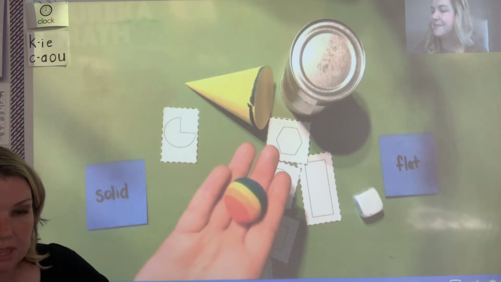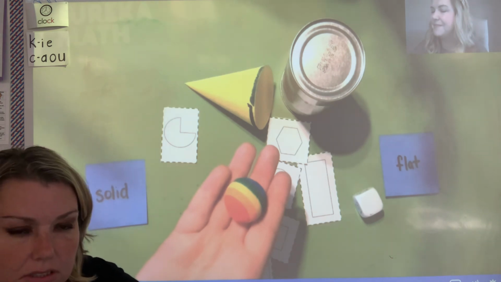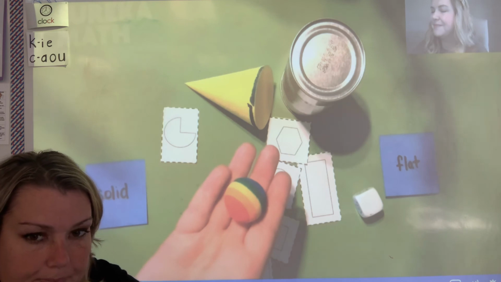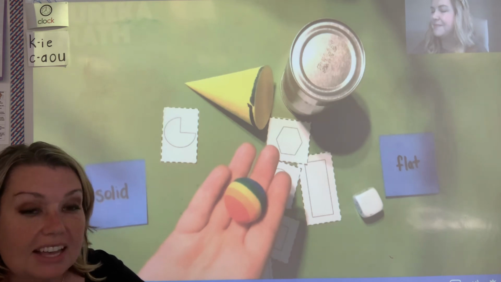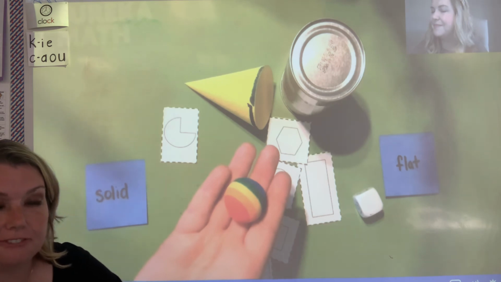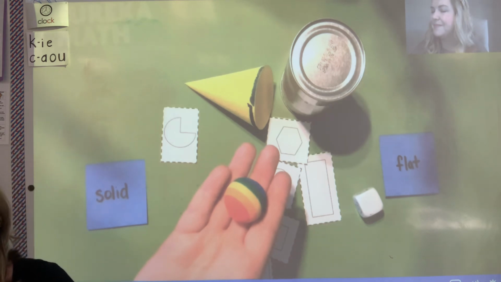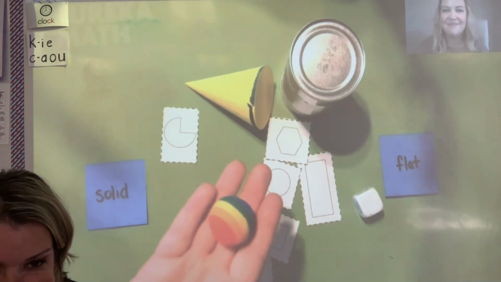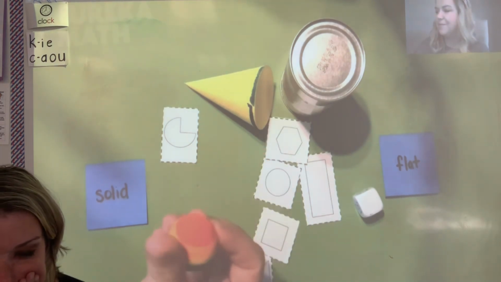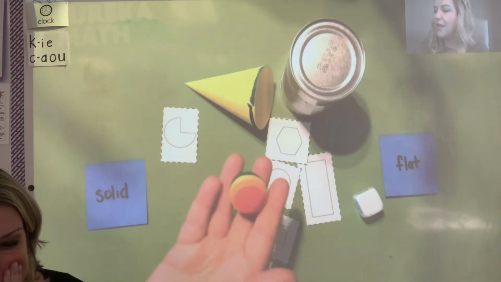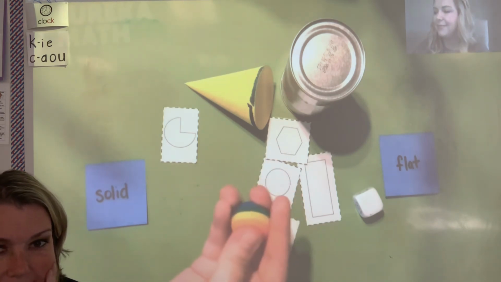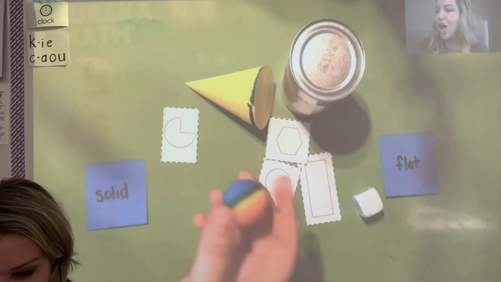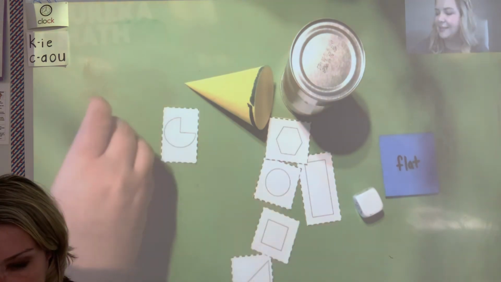Do you know the name of that shape? Sophia. A sphere! Let's see if we're right. A sphere. Is a sphere solid or flat? Oh, we said that. It is solid. Yes. So let's put it over here.